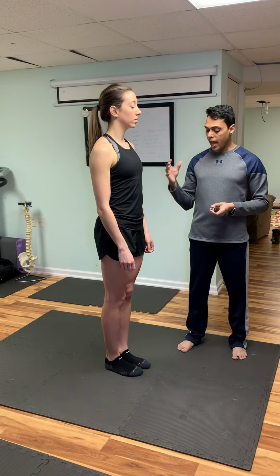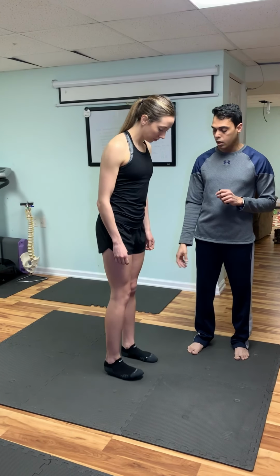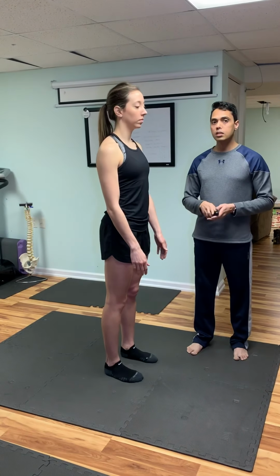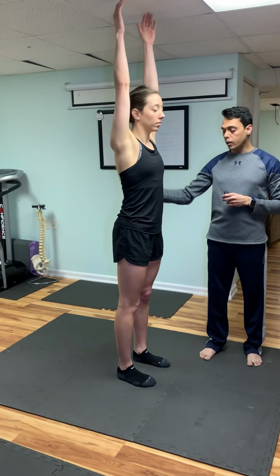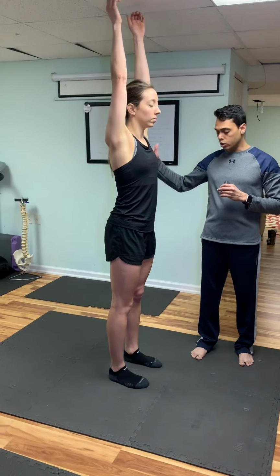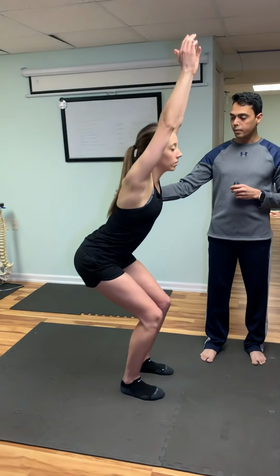So the last one, this is the only place where you keep your feet apart, shoulder width apart, to do a squat. What I'm looking to see is, is she able to raise both her arms up, and is she able to go all the way down? Is she able to clear parallel? Is she able to go down all the way to the floor? Do a full squat. Come down all the way.